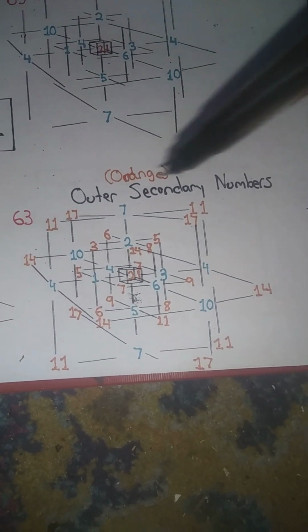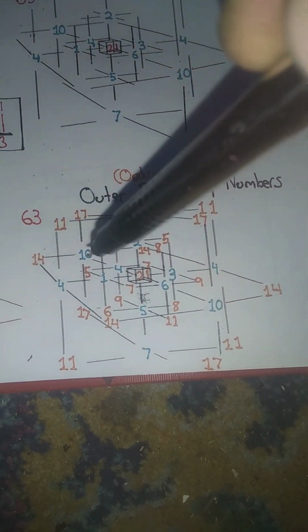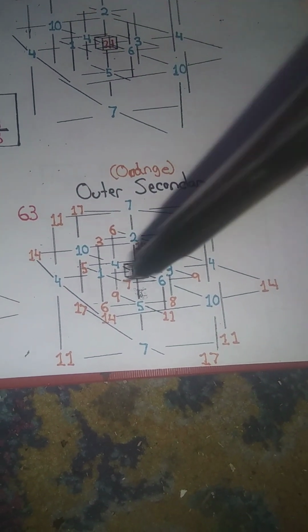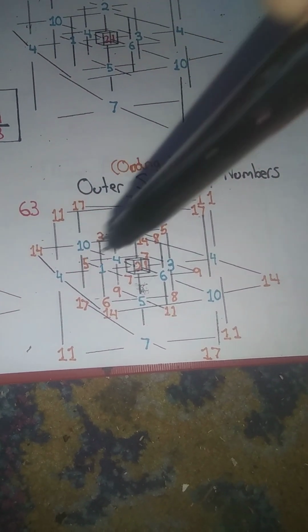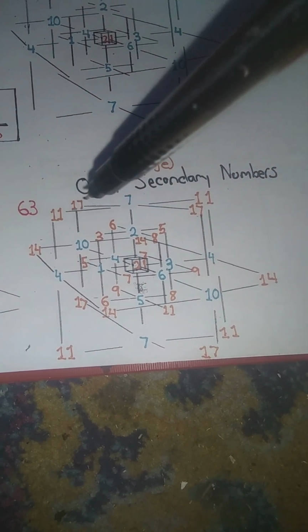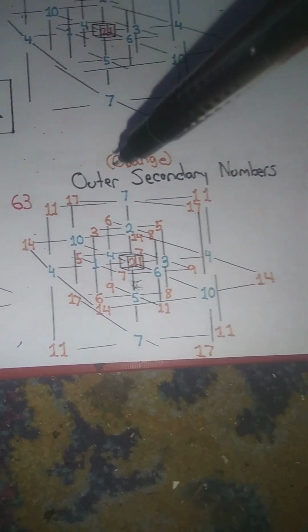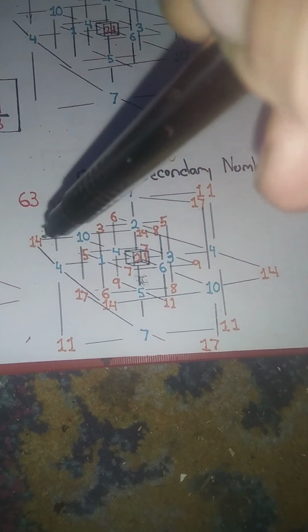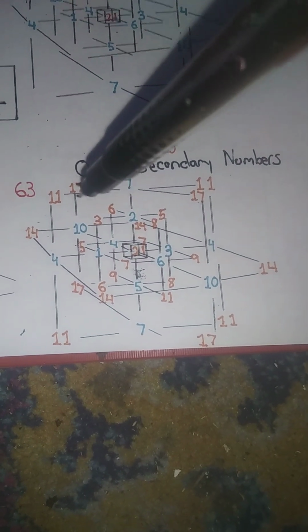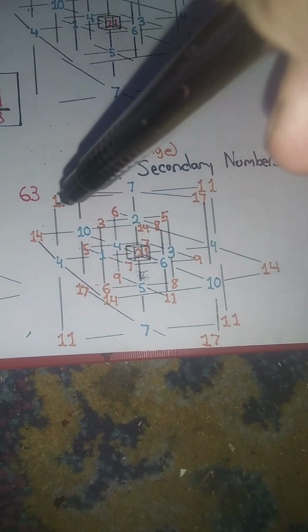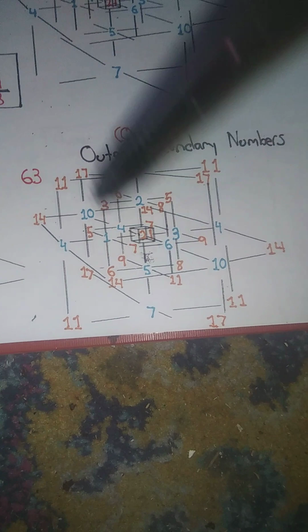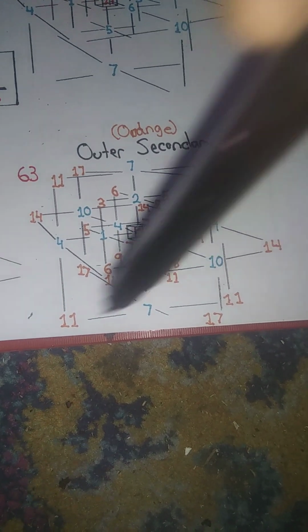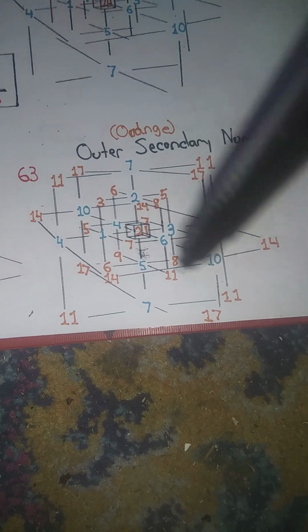Then the orange outer secondary numbers. You can do the inner or the outer at any time. It doesn't matter in the sequence. But you have to establish the inner primary numbers and then the outer primary numbers to get to the outer and inner secondary numbers. But these are in orange, and you do the same thing. You add up to the corners in this instance to get 14, 11, and 17. And the thing about the outer cube is that these numbers aren't any different. The inner numbers might be different, but the outer secondary numbers stay the same around each square: 17, 11, and 14.